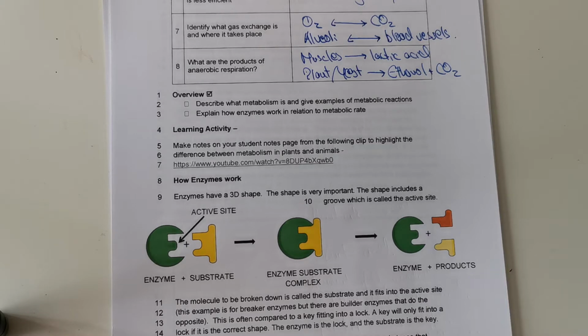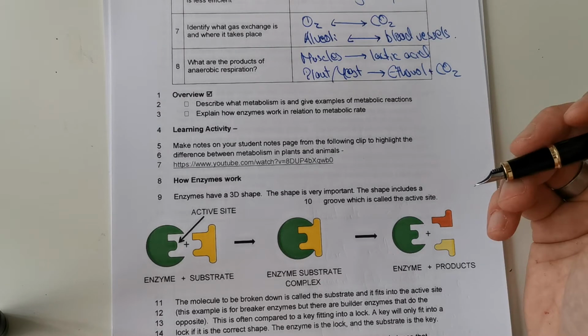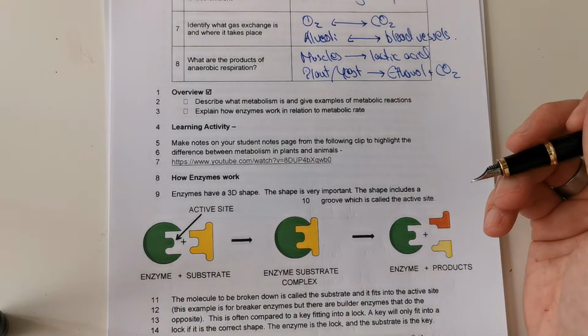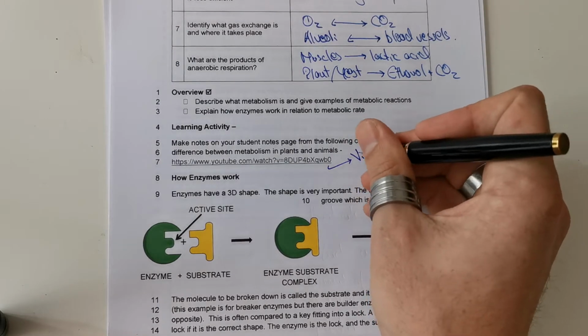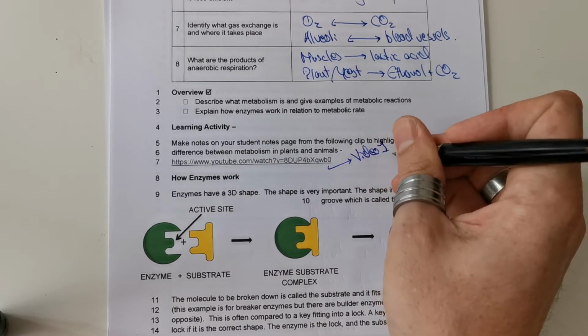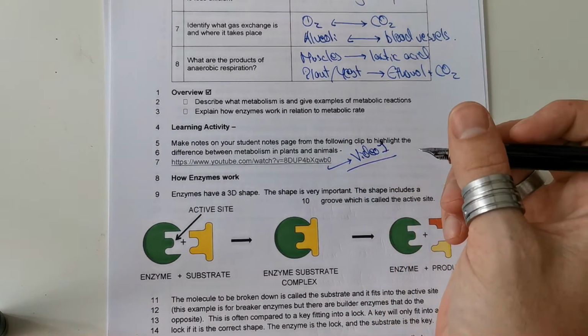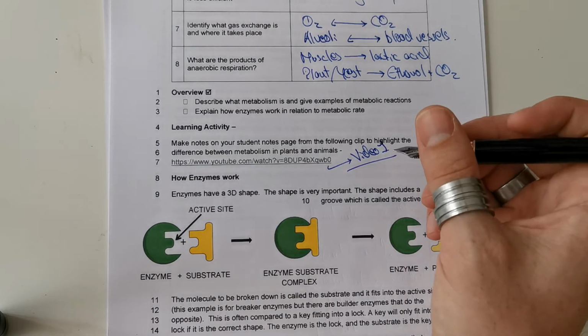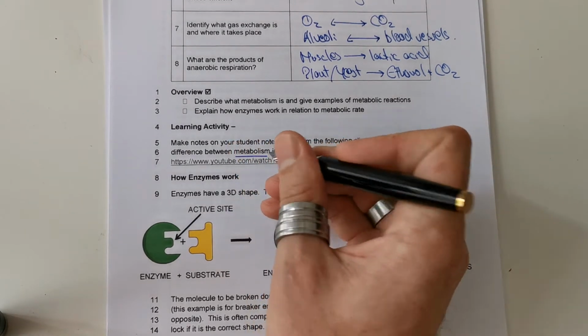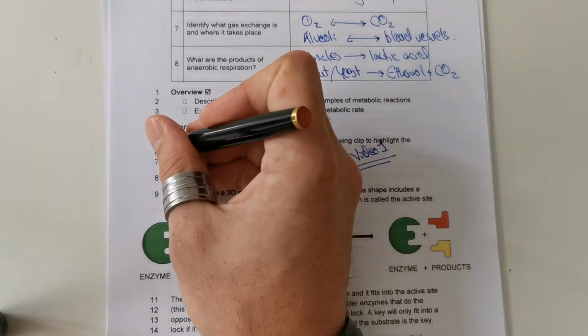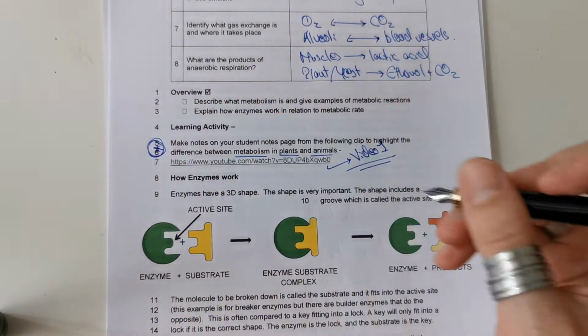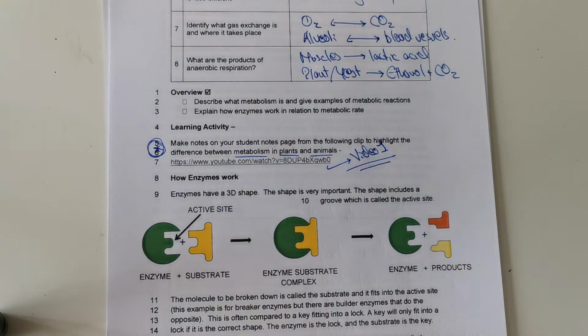So as you've got an initial learning activity, as it says on your notes page or revision book page, anywhere that you've got somewhere that you can write, pause the video, in the description below have a go at video 1, click on the link provided, and make notes on page from the following clip to highlight the difference between metabolism in plants and animals. So if you pause the video now and have a go at this task, then we'll go through some of the theory once you've done that.